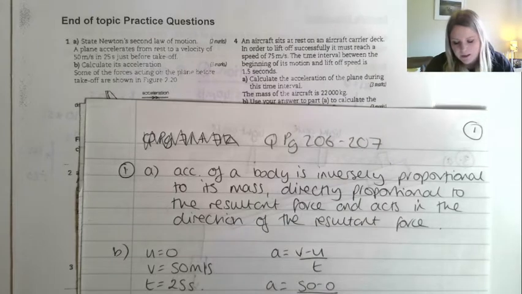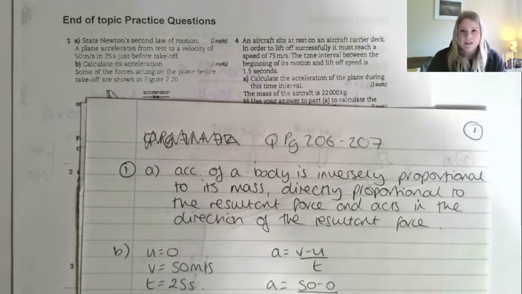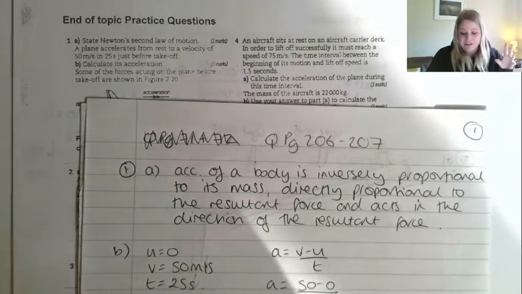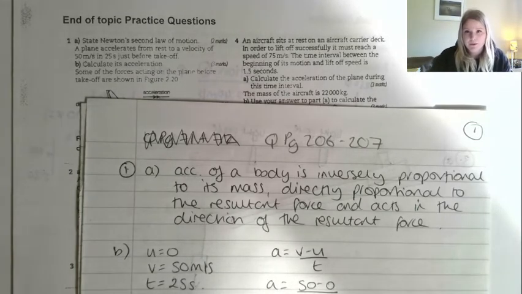Okay, so last day we were doing questions 1 to 5 from these end of topic questions from our forces topic. The questions are a wee bit all over the place and some of them are tricky enough, so I'm just going to spend some time going through them here.